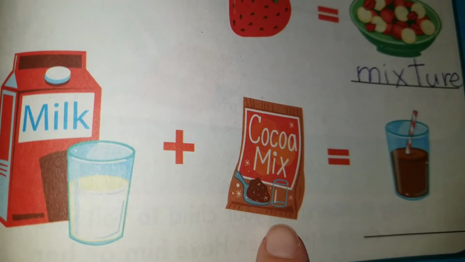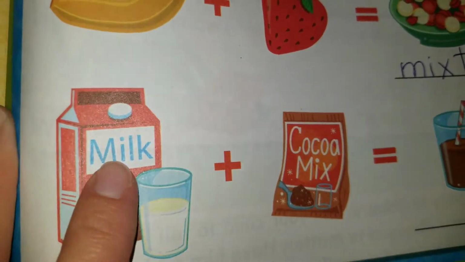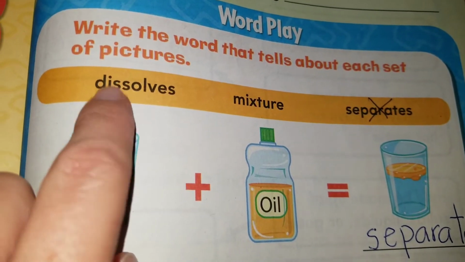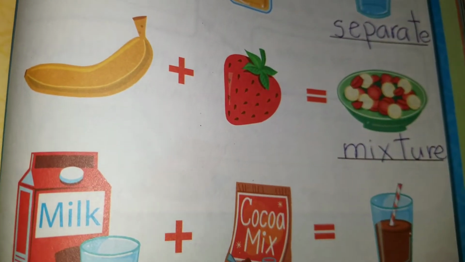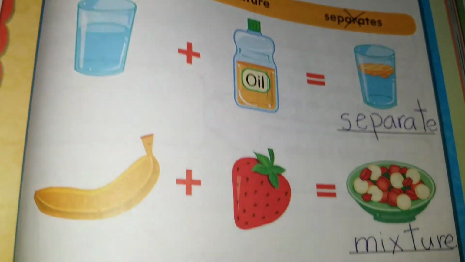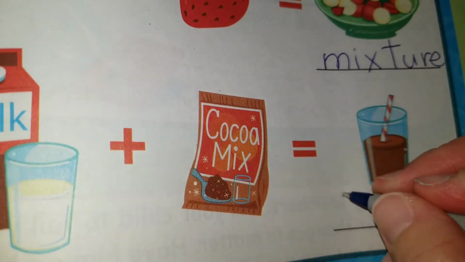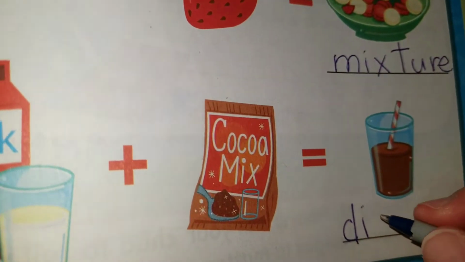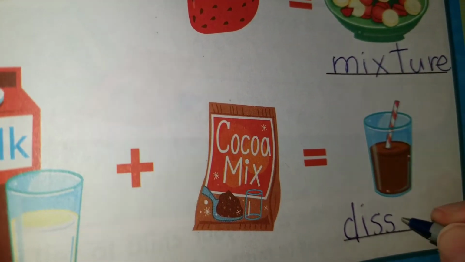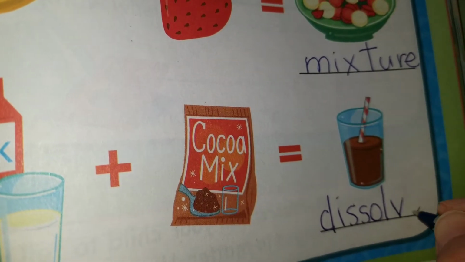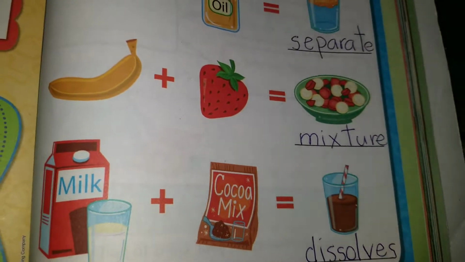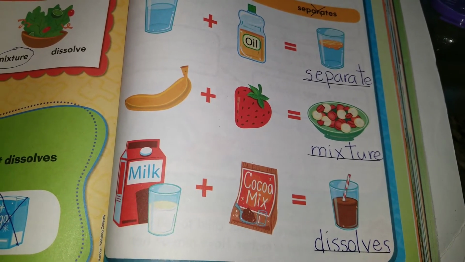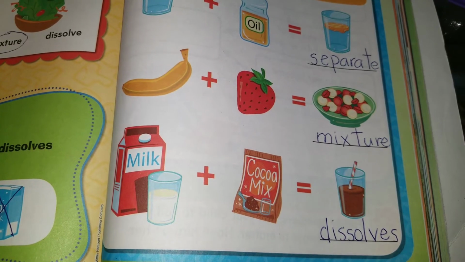All right, boys and girls, so our last one for this page, we have milk, white milk, and we have cocoa mix. That's what my lab assistant David just did. He did chocolate milk, and that's actually what happened here was that the chocolate powder, the cocoa mix, dissolved into the milk. So let's go ahead and copy the word. I want to copy the exact word. It's not dissolve, it's dissolves. Dissolves into the milk. I'm going to try to get the entire page on the screen so you can copy all your answers. You can pause the video if you need to.